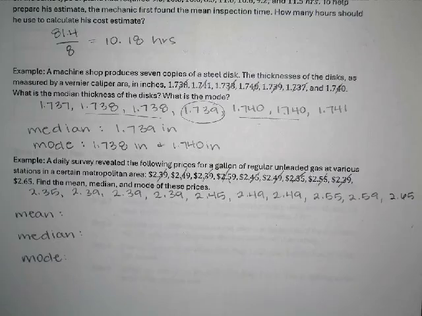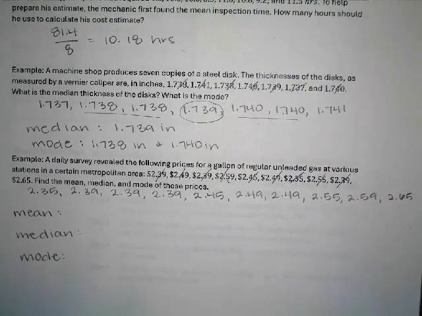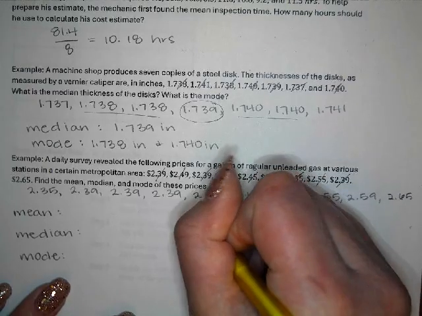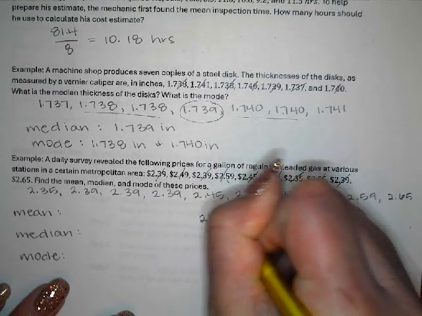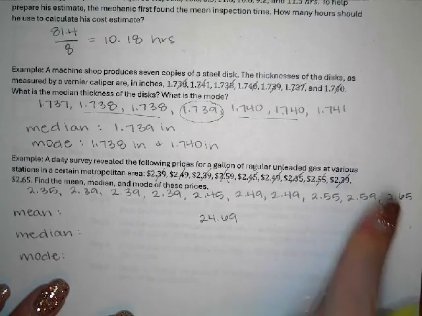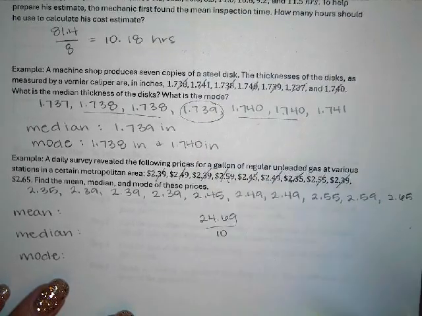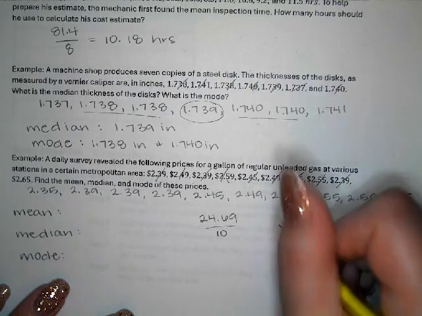Let me type those in again. Okay, I got 2469. There are 10 numbers. And so I get 2.469.